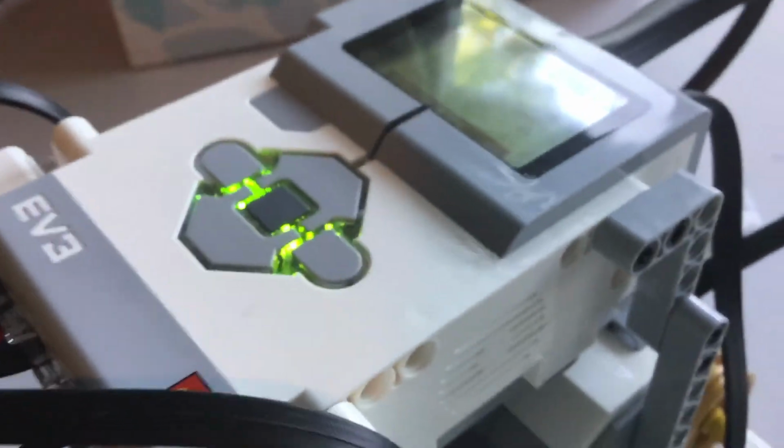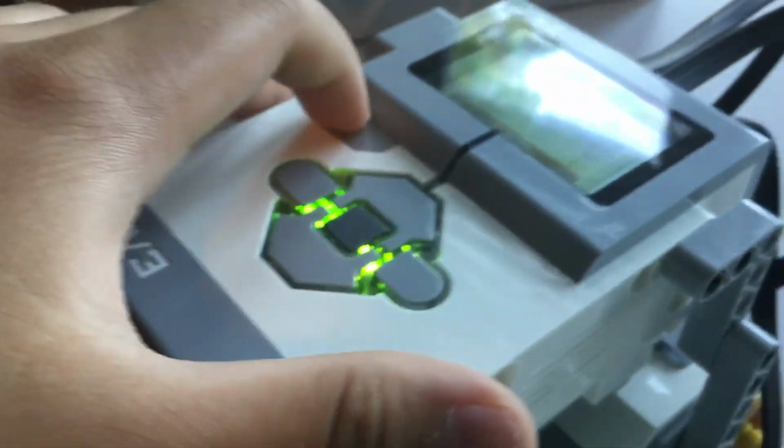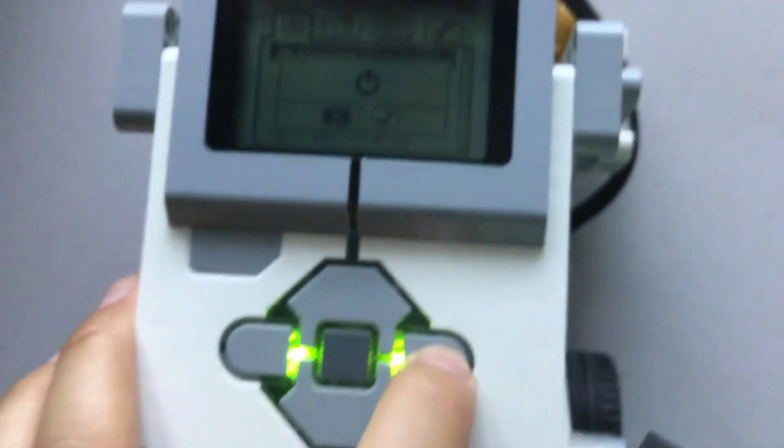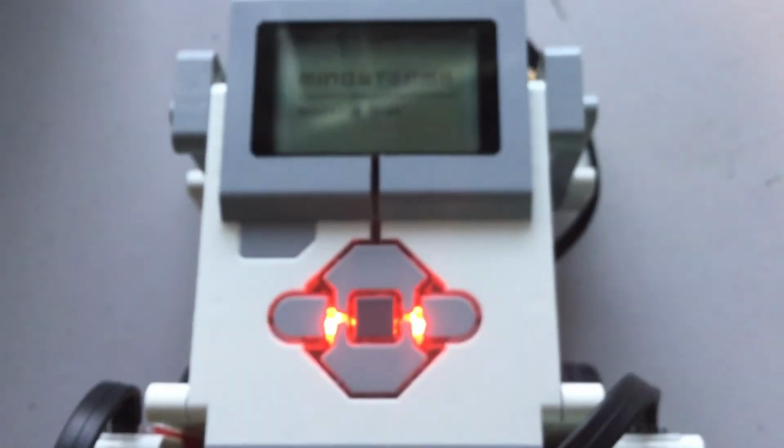By the way, this is how you turn off your robot. You press this until you see that power off screen. You press this right button, and then you press the middle button. And when you hear the sound, it closes.